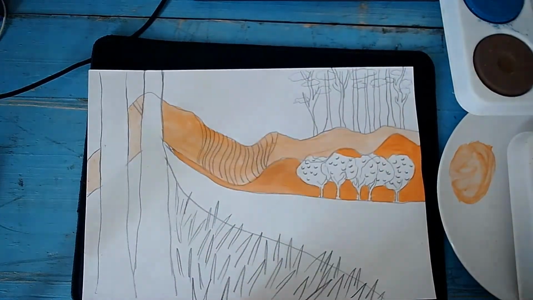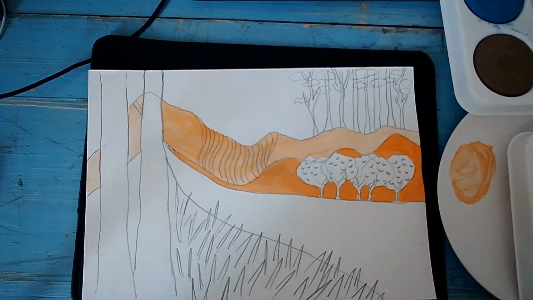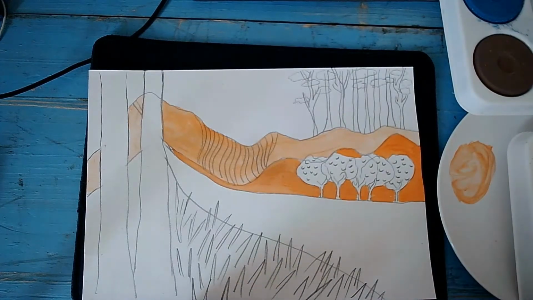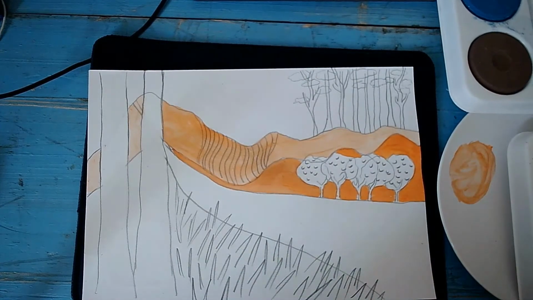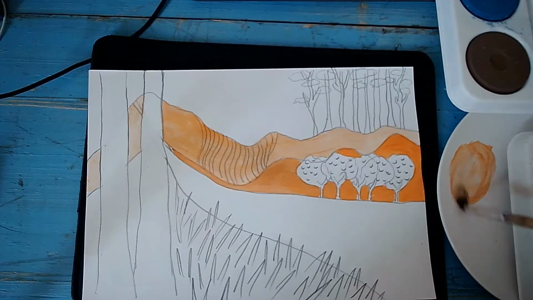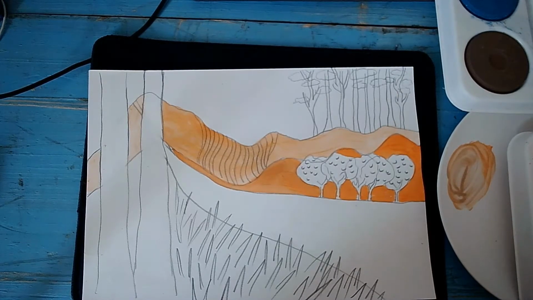Now at the top, it's going to be even lighter, much lighter, because that's much further away. So I'm going to use my large paintbrush. I'm going to try and get lots of white and blend that in with the orange that I've already got, making it quite pale.